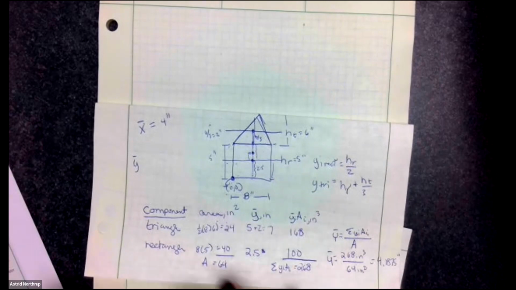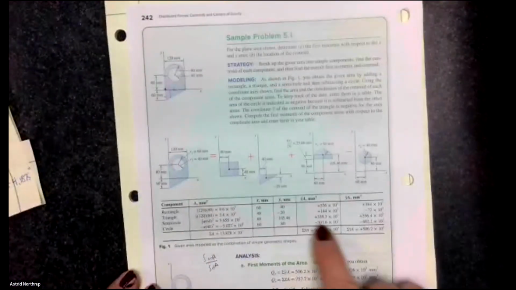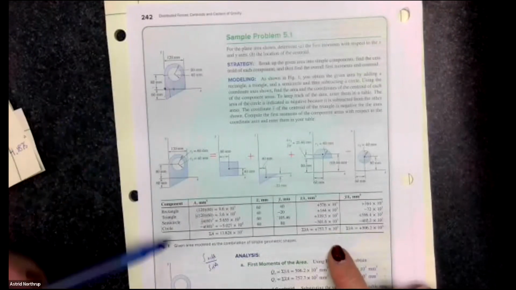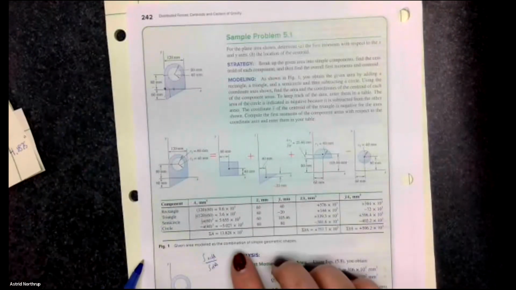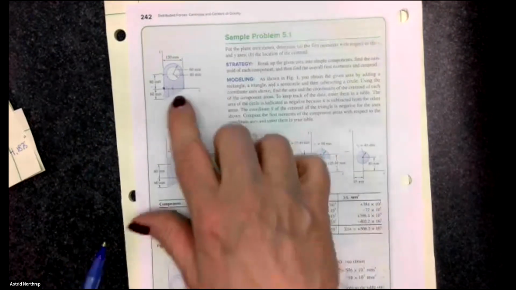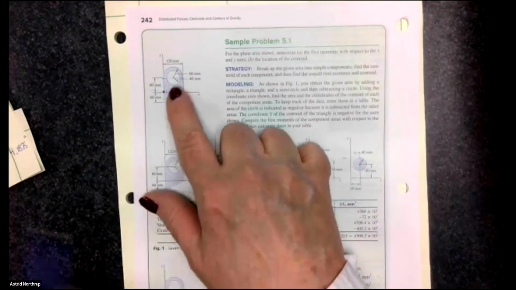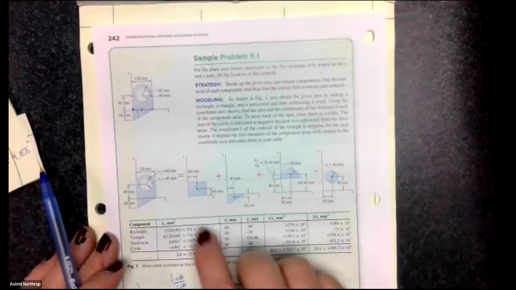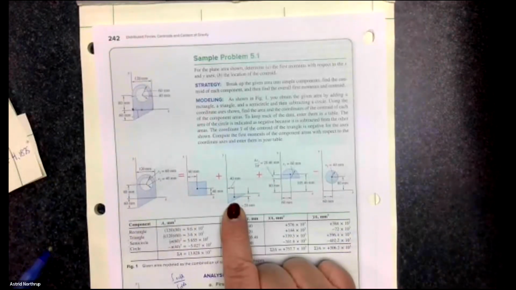All right. So if you set up a little table like this each and every time, your work will come together really, really well. Now there's a couple of things I want to point out. This is a very complicated shape, and they show you how they have broken it down.